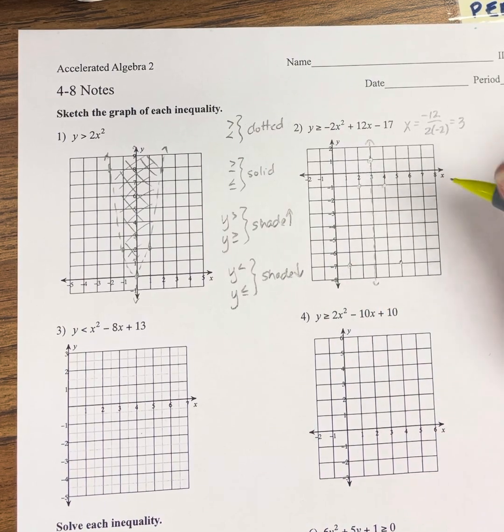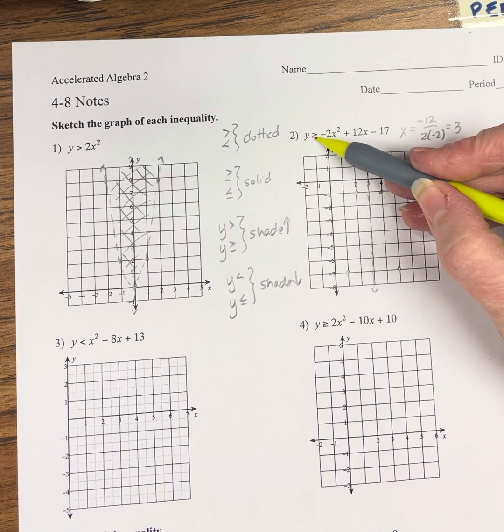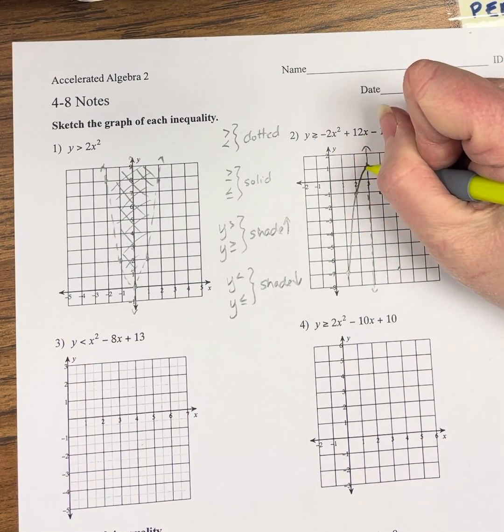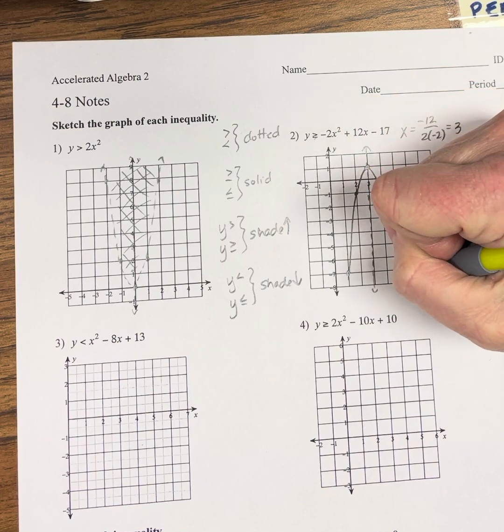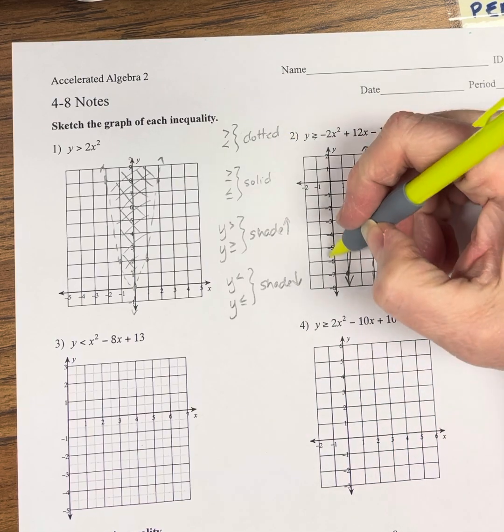So just using the calculator, plotting points, getting those quickly. This one's equal to, so it's going to be a solid line. And then it's greater than, so I shade up.